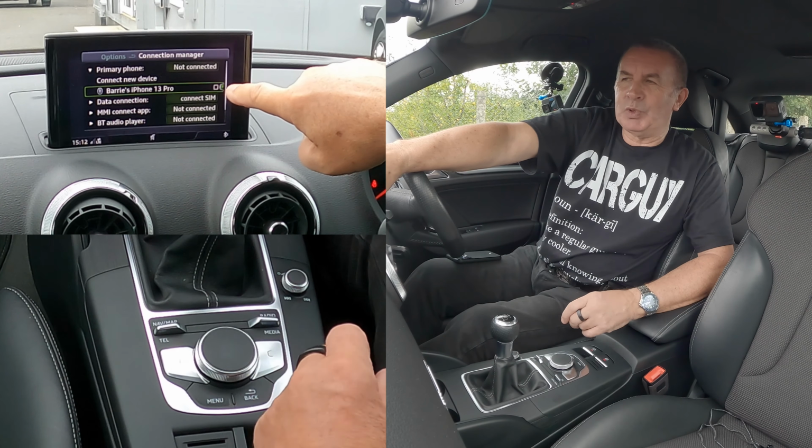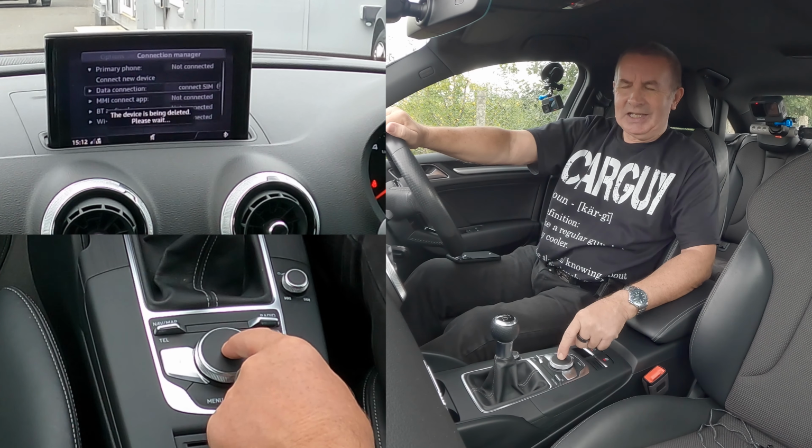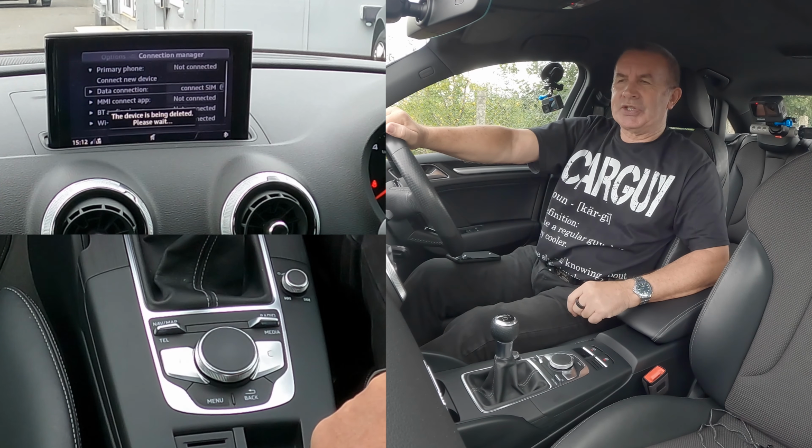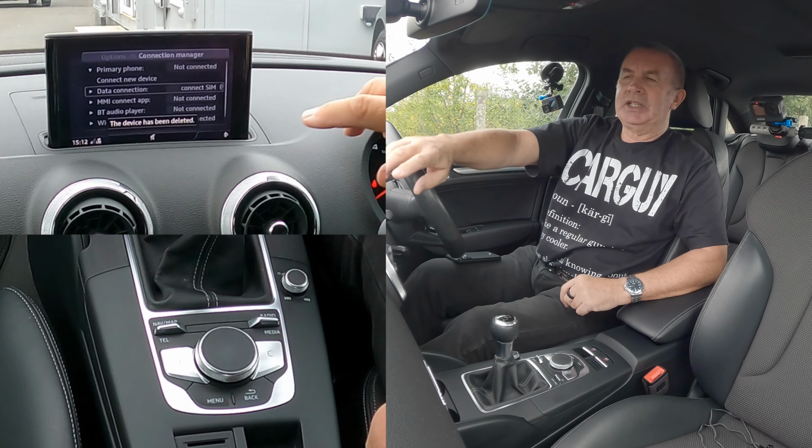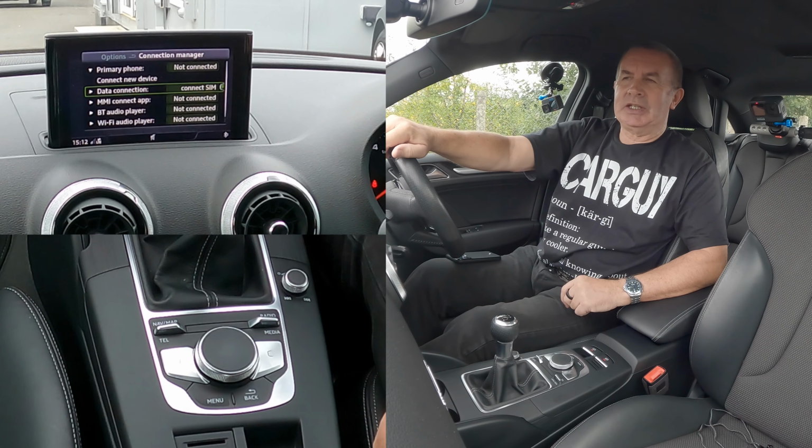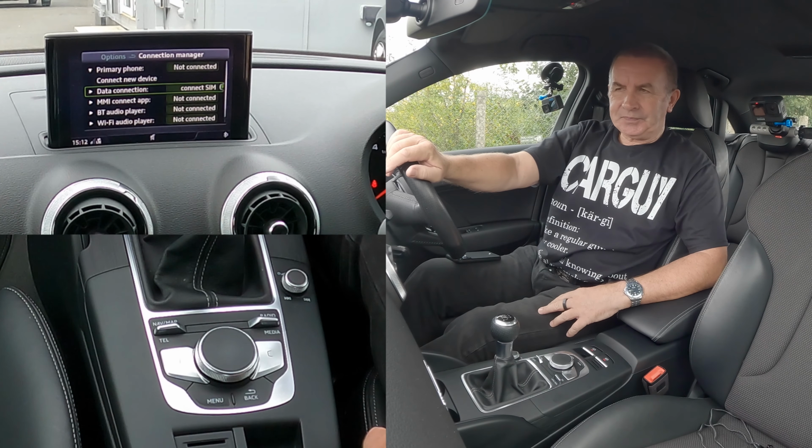Now you've got another menu. Display Bluetooth profile, store as default telephone, delete Bluetooth device, Bluetooth settings, online, but we want delete Bluetooth device. So we turn that down to delete Bluetooth device. Then we press the center to select. The device has been deleted. That's it, gone.